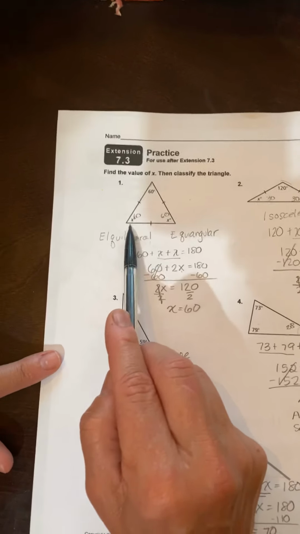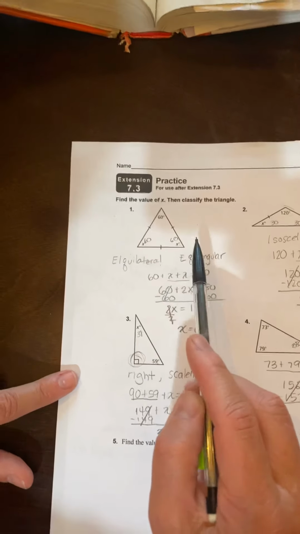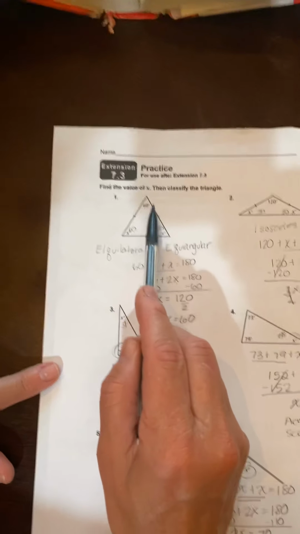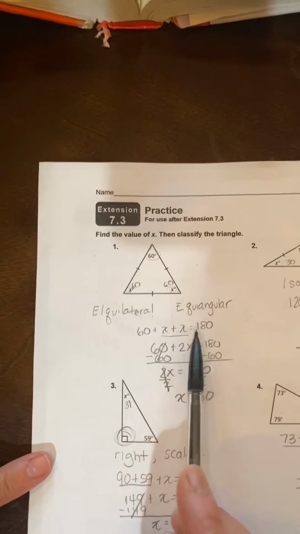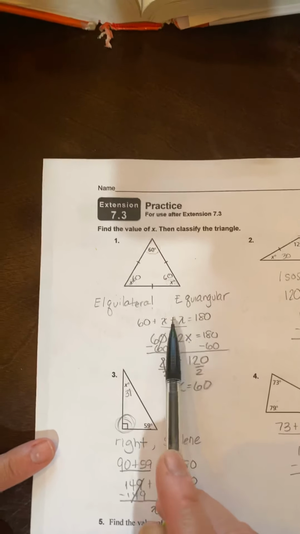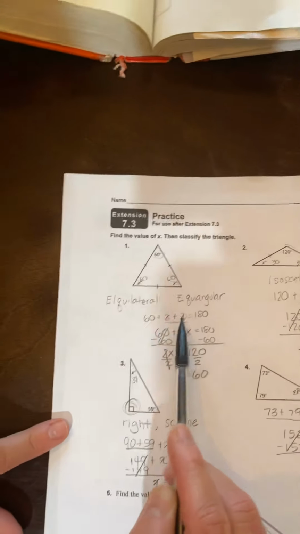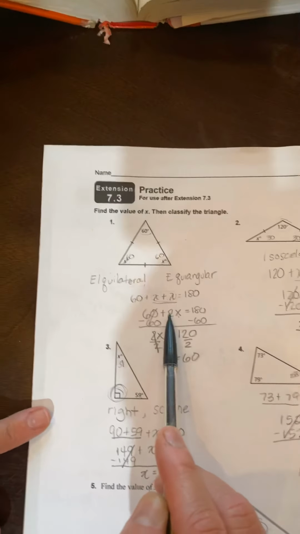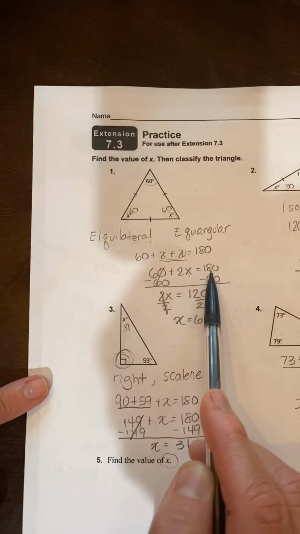Now, in order to find the value of x, we have to remember that triangles are equal to 180 degrees. So we're going to add 60 plus x plus x, and set it equal to 180 degrees. We're going to need to combine our like terms. So 1x plus 1x is 2x. So we have 60 plus 2x equals 180.